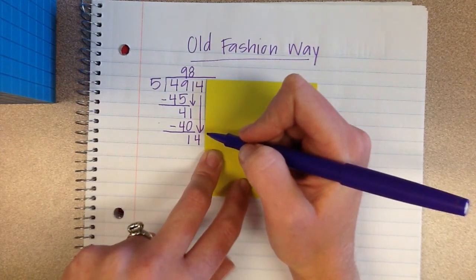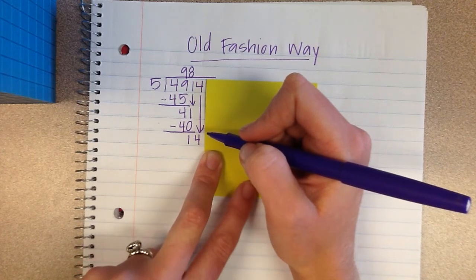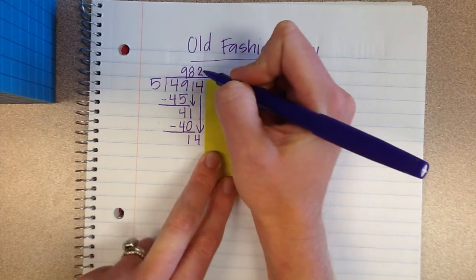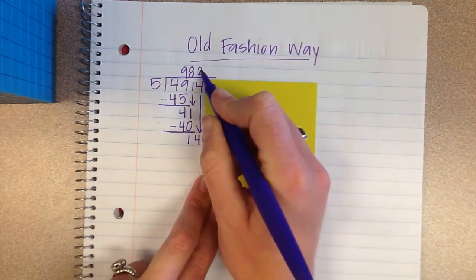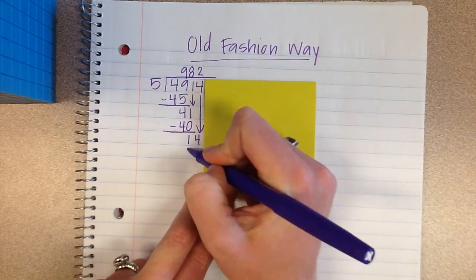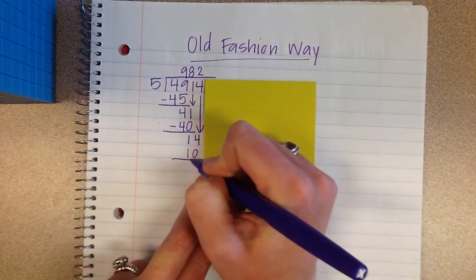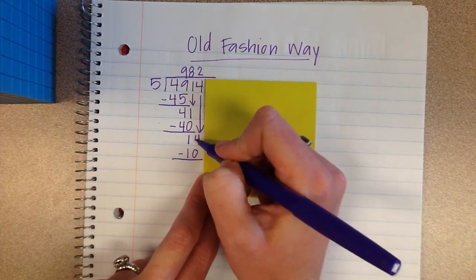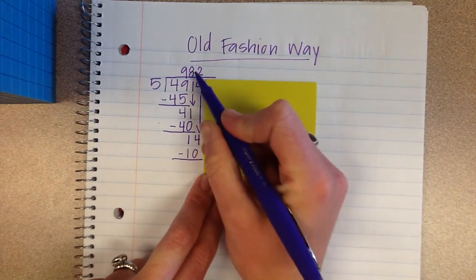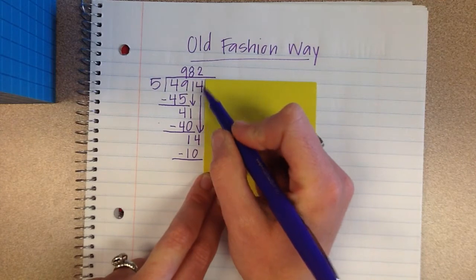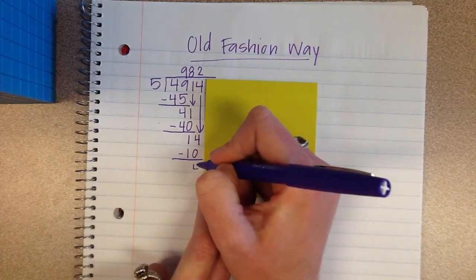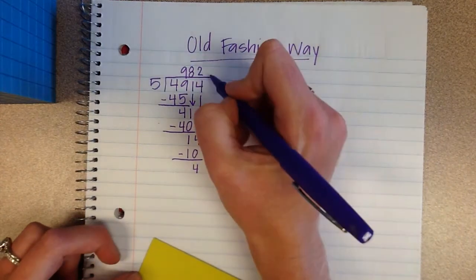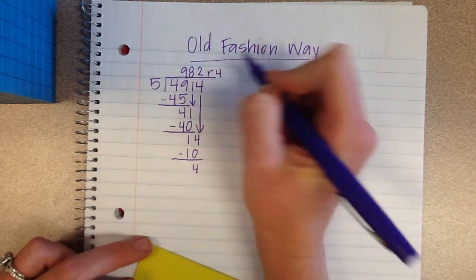And I say, how many times does 5 go into 14 without going over? And that would be 2. So now 2 times 5 equals 10. So you always subtract the number from the problem by the number you get when you multiply from the digit above that number. So now I get 4. And I don't have anything else to bring down, so my remainder is 4.